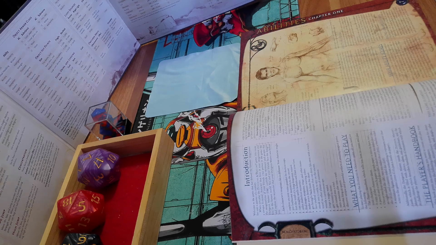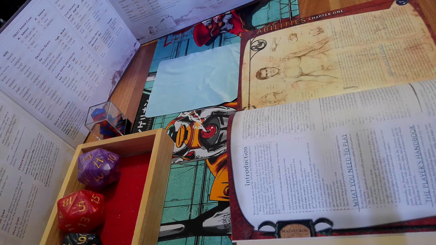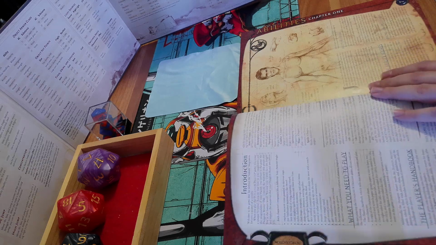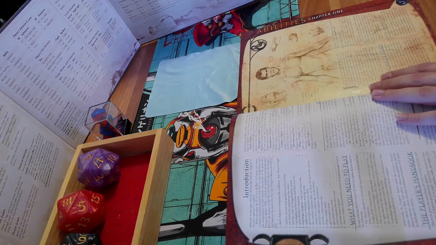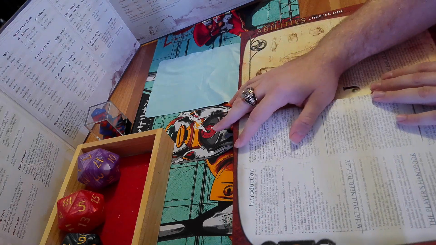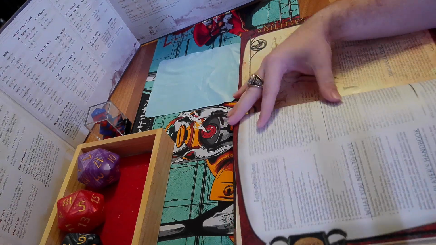The rules abbreviate dice rolls with phrases such as 3d4 plus 3, which means three 4-sided dice plus 3. The first number tells you how many dice to roll, which are all added together. The number after the D tells you what type of dice to use, and any number after that indicates the number added to or subtracted from the result.